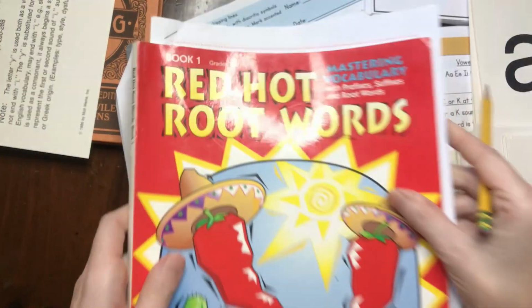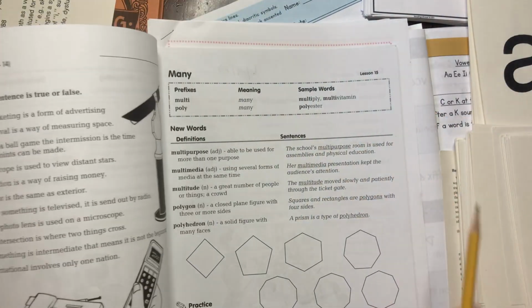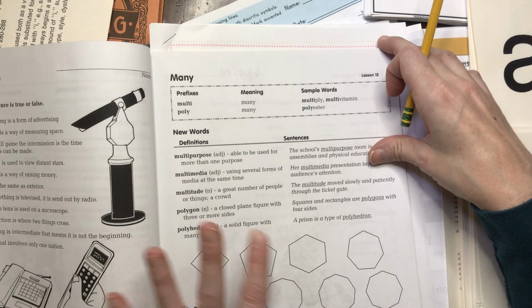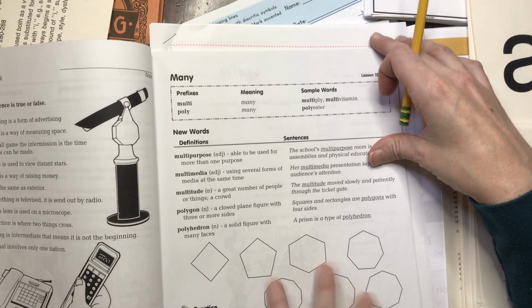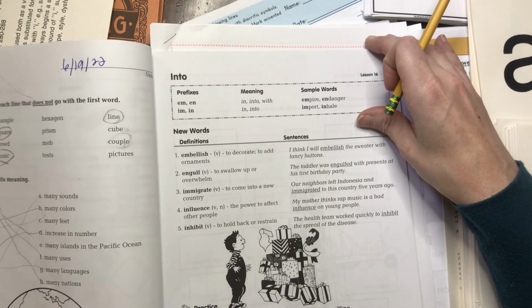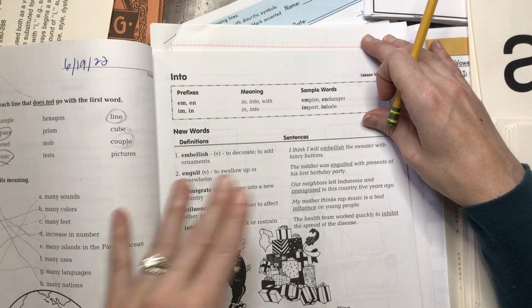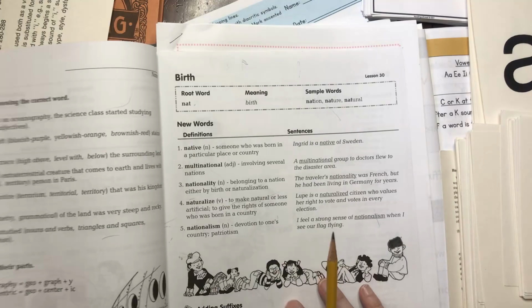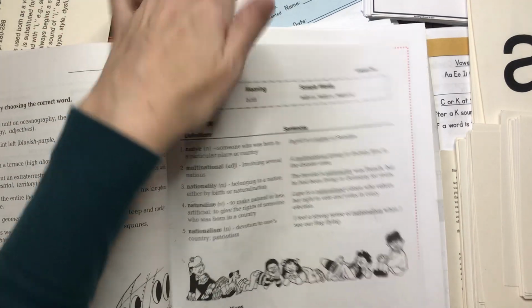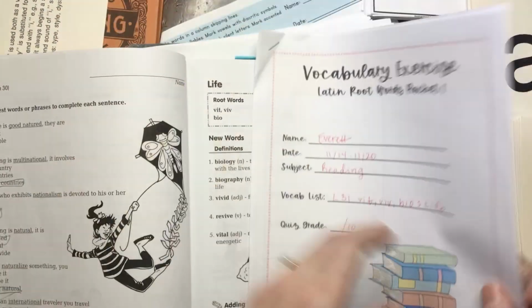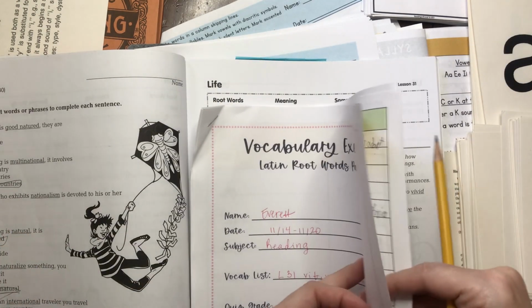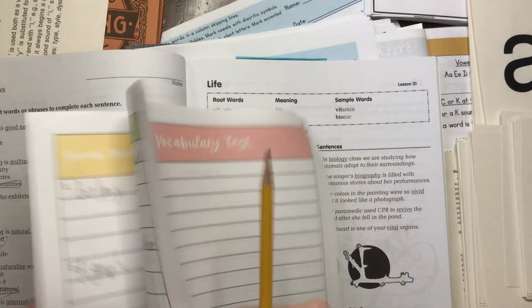But again, like with a lot of things, there's just not enough. I feel this about math fact books and stuff. There are not enough activities in the book for my child to master it, only doing these couple things. So that's why I created these weekly packets. So every lesson lasts a week for us. And then I have a week's worth of assignments, daily assignments.